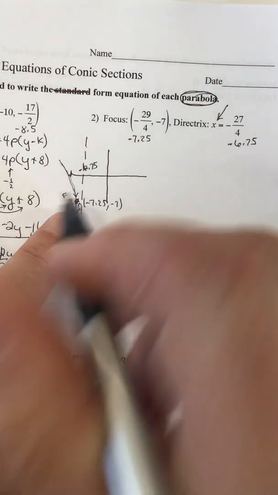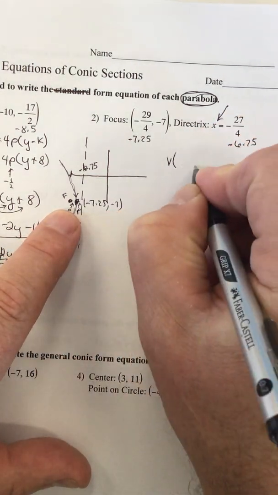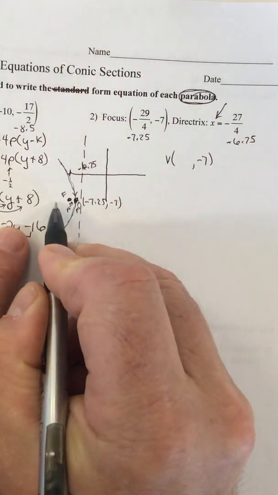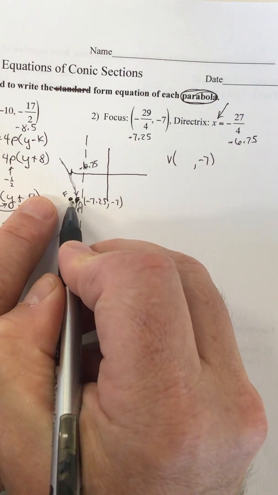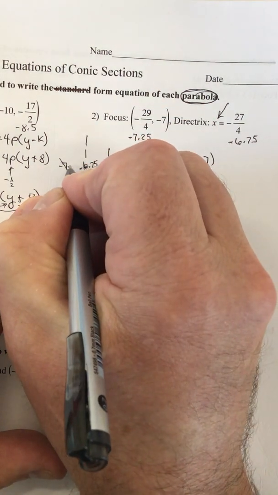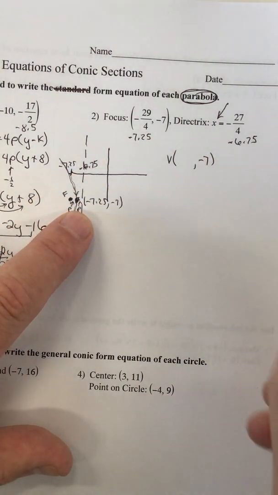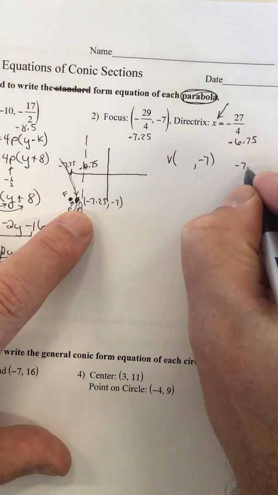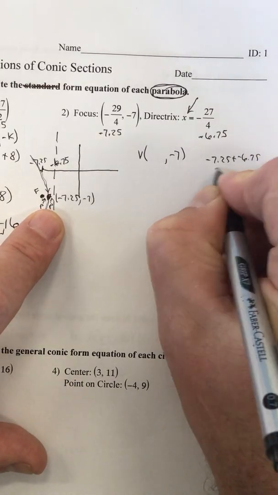Well, let's see here. Well, we already know that it's down 7. So I know the vertex is down 7. It's going to be on the same depth as those. And then it's going to be halfway between this point, which was negative 7.25, and this point, which was negative 6.75. So I just need to find halfway. Negative 7.25 plus negative 6.75 cut in half.